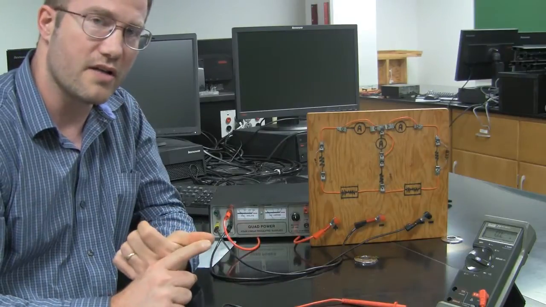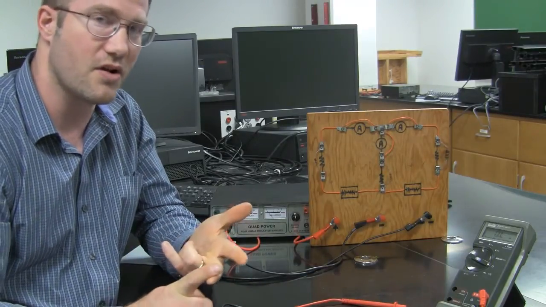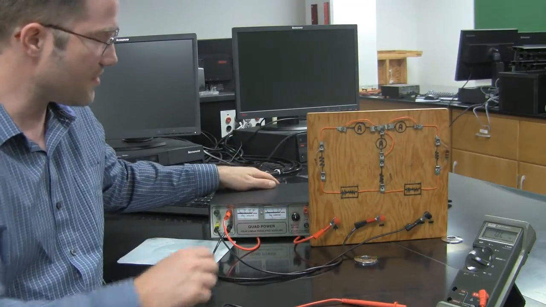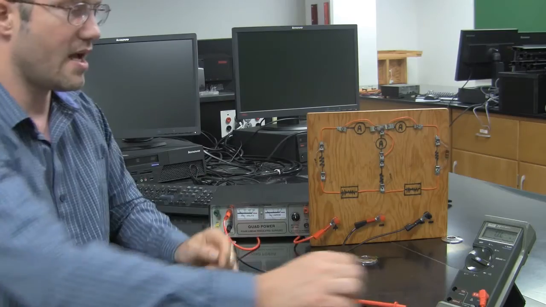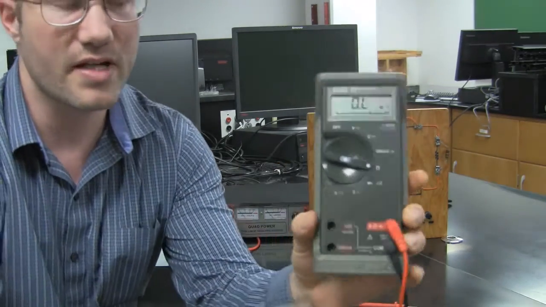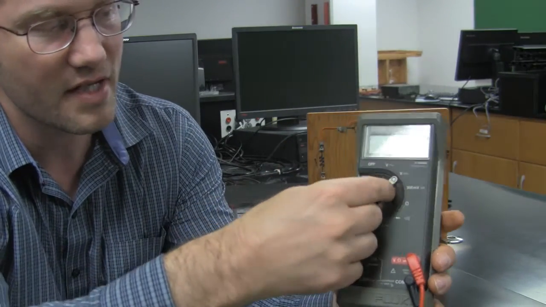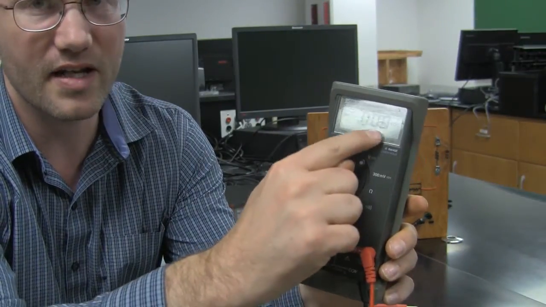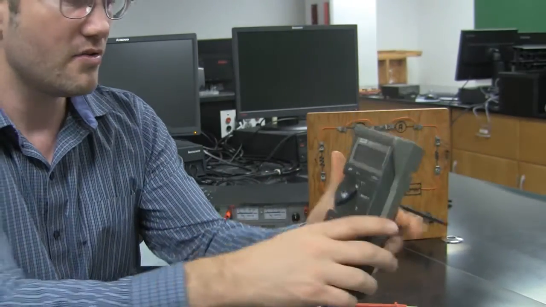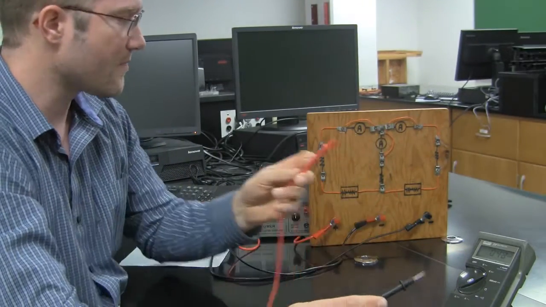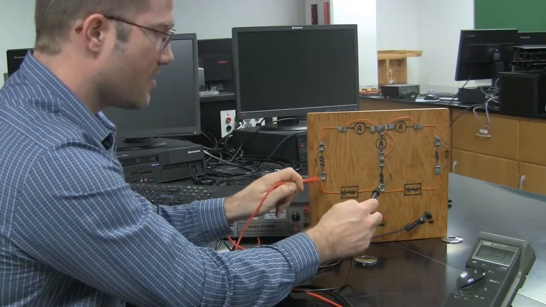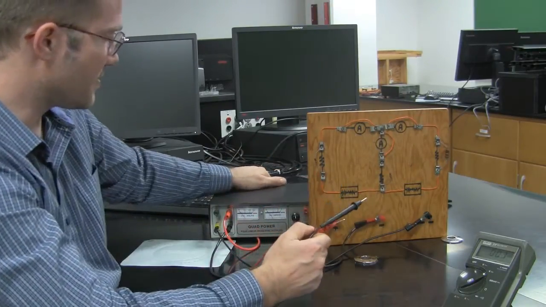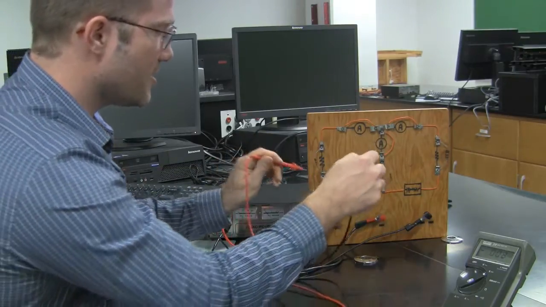So I know R1, R2, and R3. Those are all known values. Next, I want to measure my voltages. So I turn the power supply on, and I take this meter and dial it around to DC volts. It's the V with the dashed line and solid line, not the wavy line, not the sine wave line. Now this probe is going to read volts. I can take it here and put it across these two lower tabs. All right, let me turn on my power supply. Put it across these two lower tabs.